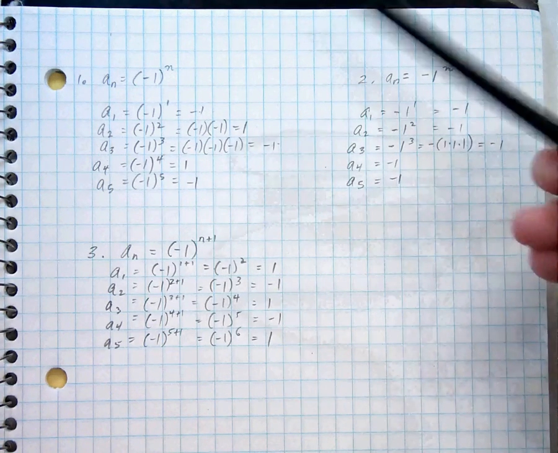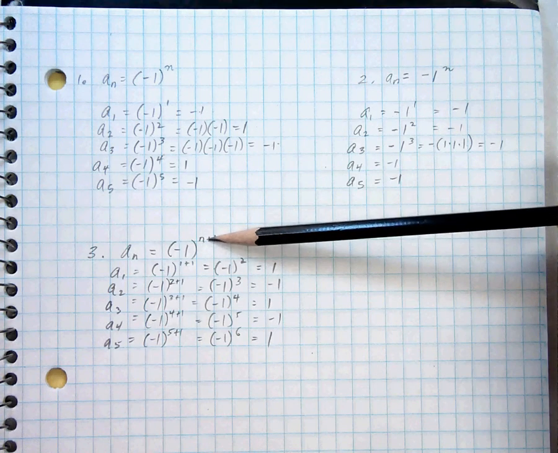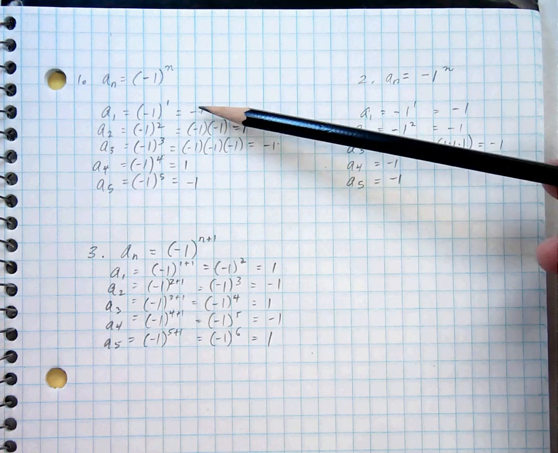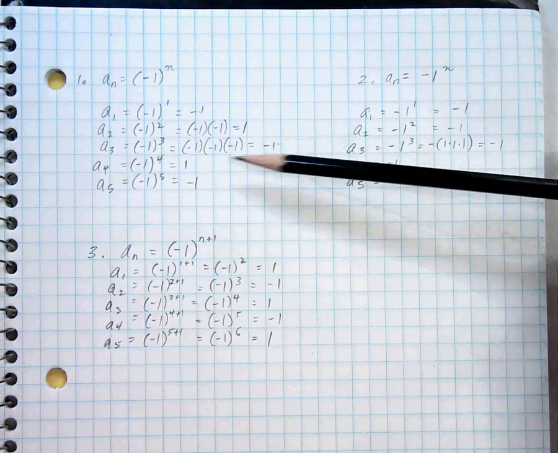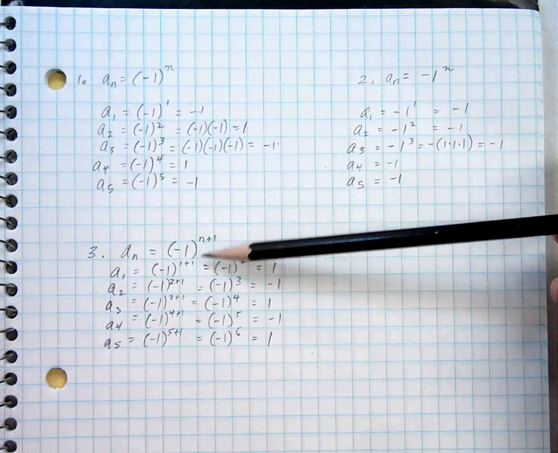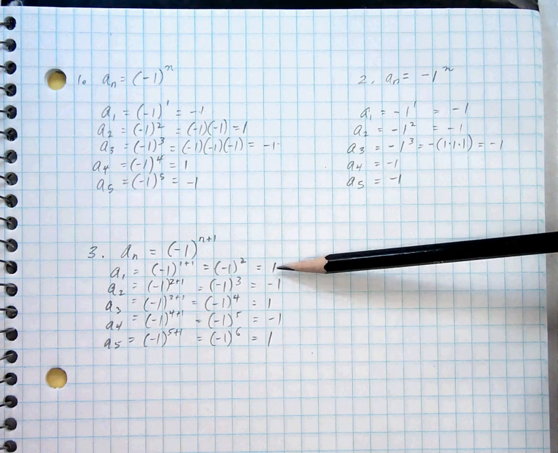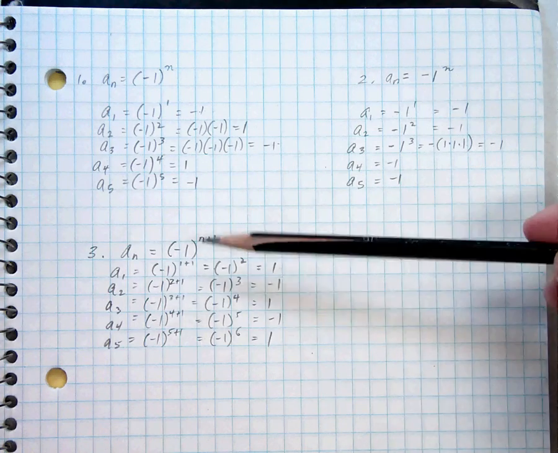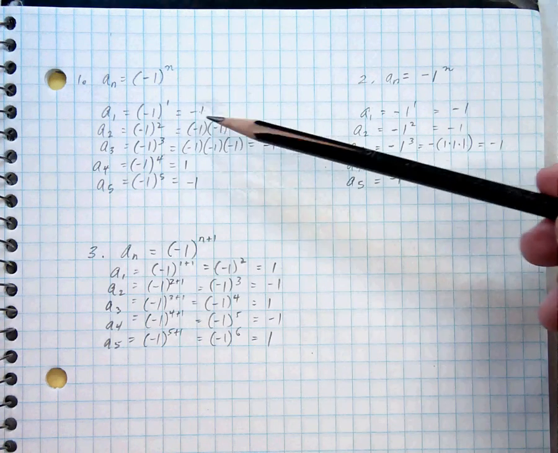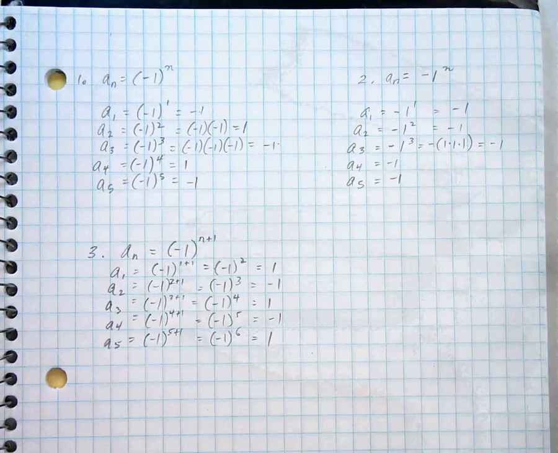Alright, so we see that we can change the pattern slightly by adding a number to n in the exponent here. When I have just negative 1 to the n, the first number is negative, then positive, then negative, then positive, then negative. If I add a 1 to the exponent, then instead of the first number being negative, the first number is positive. So then it's positive, negative, positive, negative, positive. So we can use these little sequences here to make sequences alternate between positive and negative, positive and negative.